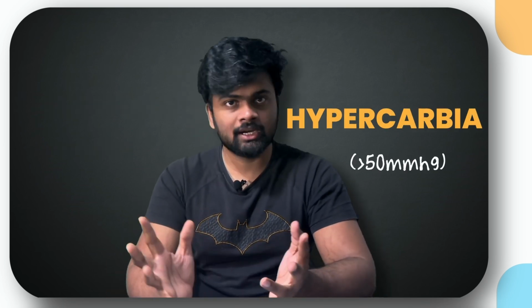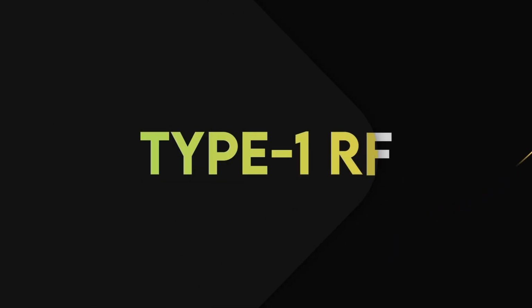For the partial pressure of arterial O2, the normal level is above 60 mm of Hg, and for the partial pressure of CO2, the normal level is around 40 mm of Hg. Whenever the partial pressure of arterial O2 decreases below 60 mm of Hg, we call it hypoxia. Whenever the partial pressure of arterial CO2 is more than 50 mm of Hg, we call it hypercarbia. Now let's understand type 1 respiratory failure.